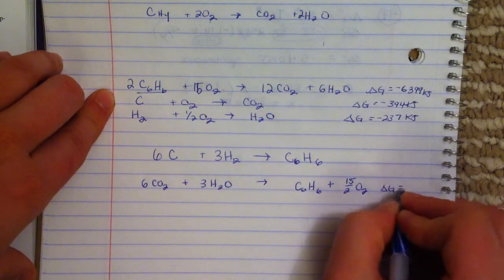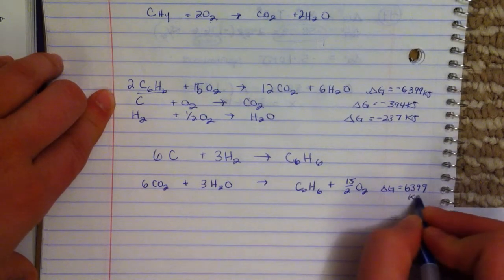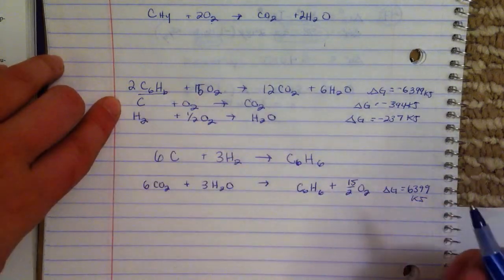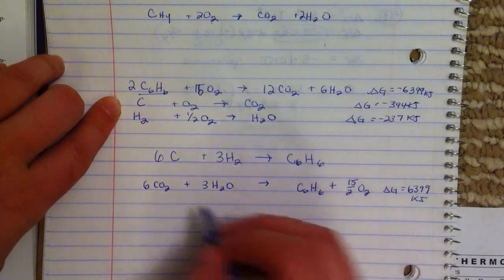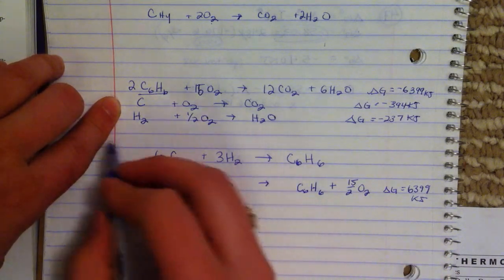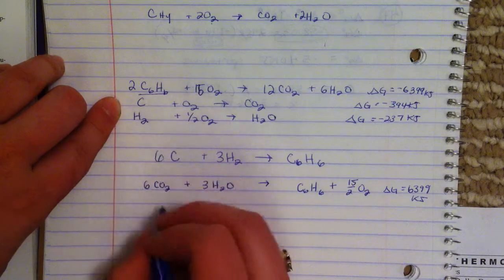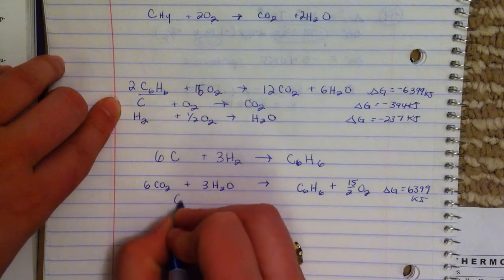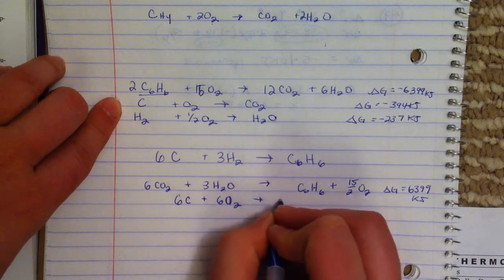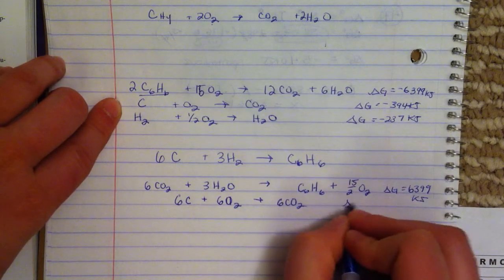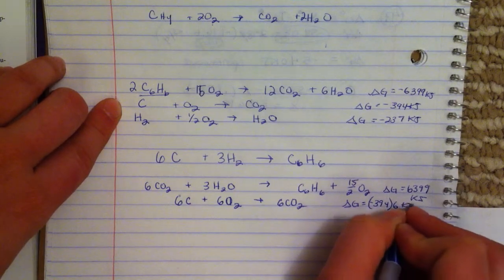And delta G is equal to 6399 positive kilojoules. Okay, I have C on the left, and it needs to be on the left. And O and CO2 on the right, and I have a CO2 here for it to cancel with. So I'm going to keep that equation as is, but I need to check the coefficients. I will eventually need 6 C's. So let's multiply by 6. 6C plus 6O2 makes 6CO2. Delta G equals negative 394 times 6 kilojoules.